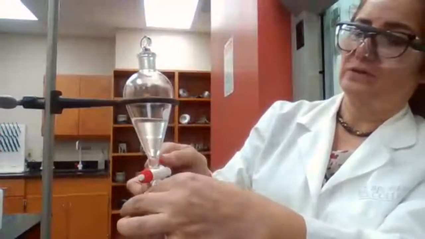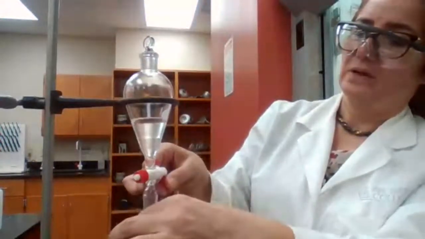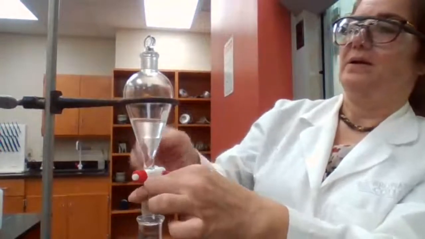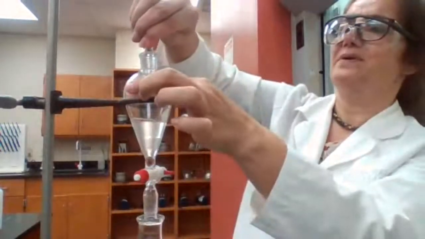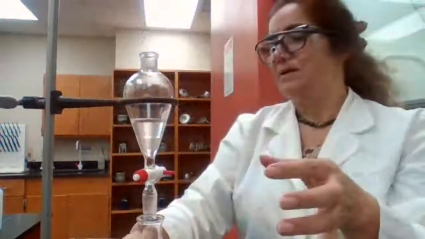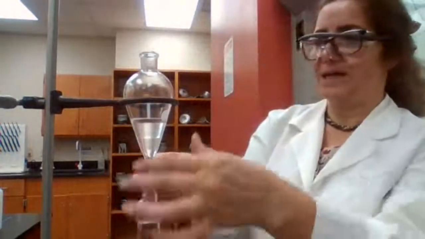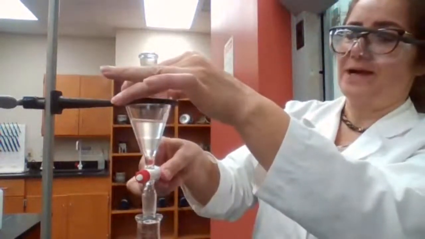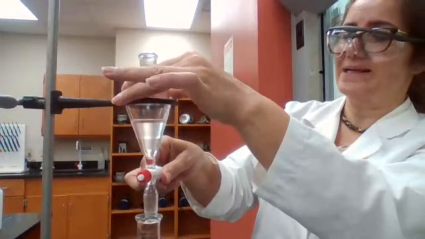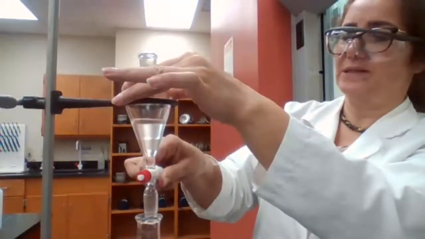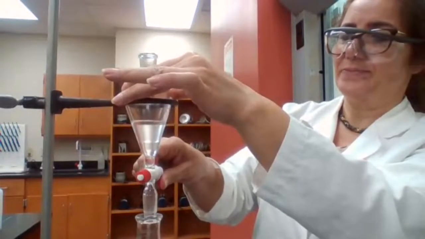Because for it to work, air has to go in from the top. I have to remove the top. Now it did create a vacuum. It's hard to remove it, but because it's greased, I was able to get it out. So that is the problem. If you have the glass stopper on, it creates a vacuum and the liquid doesn't come out as easily.